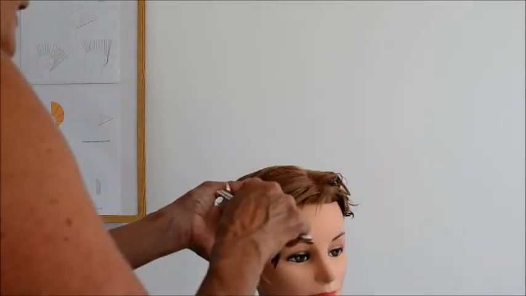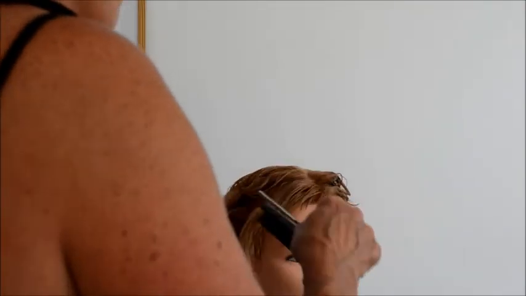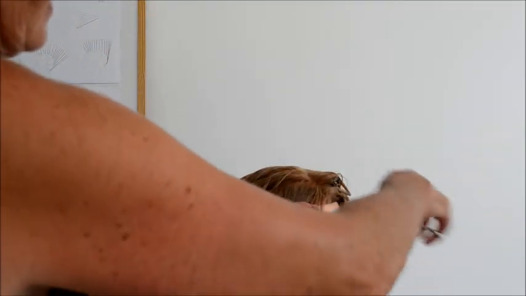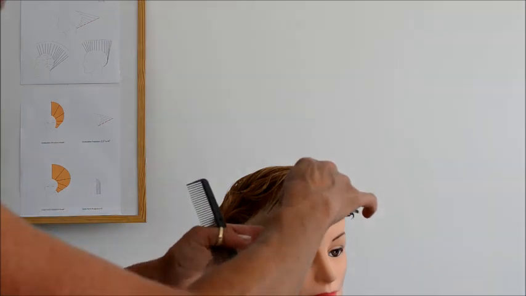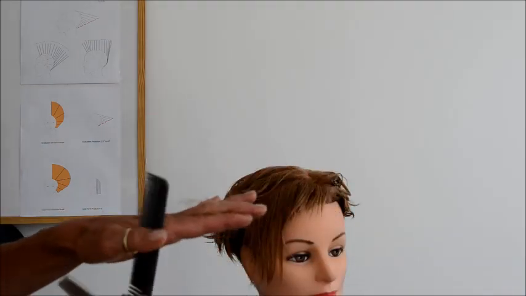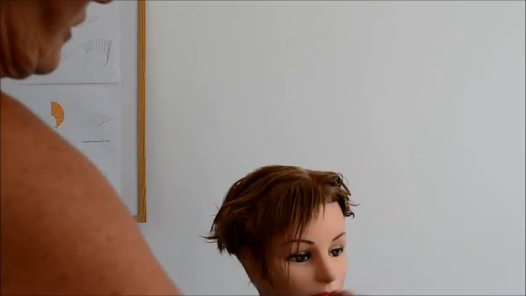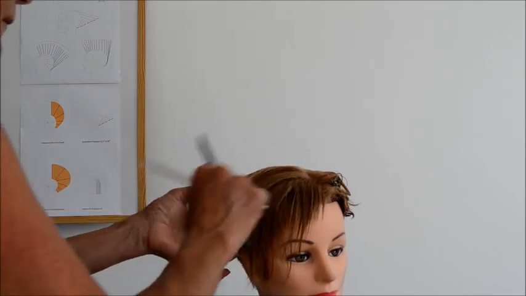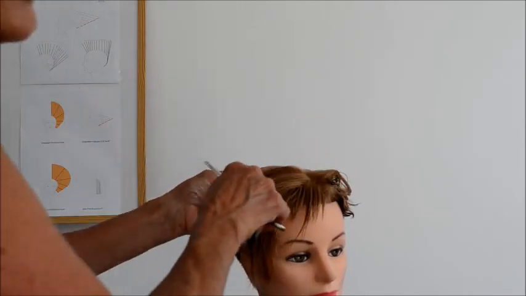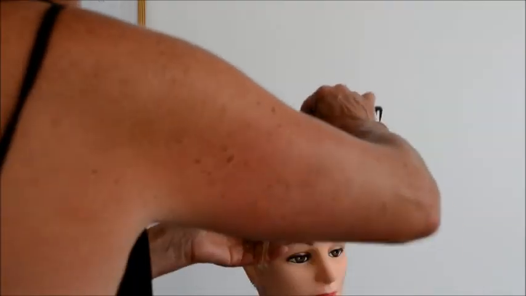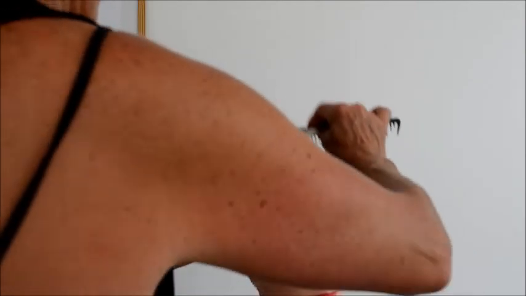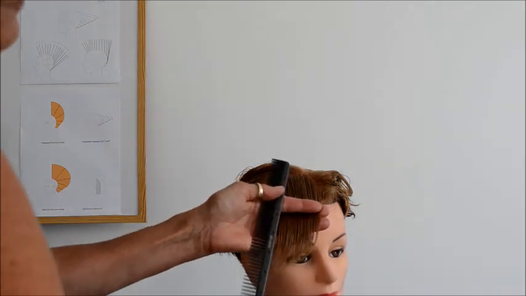Now I want my longer hair to fall over top of that, so I'm going to go back to my slicing from in underneath and just take some of the texture out from underneath. So that's just going to give me that lovely veil. And this isn't a lesson in cutting, this is just a lesson in razoring and using your different techniques. I'm going back to using a slicing technique first.